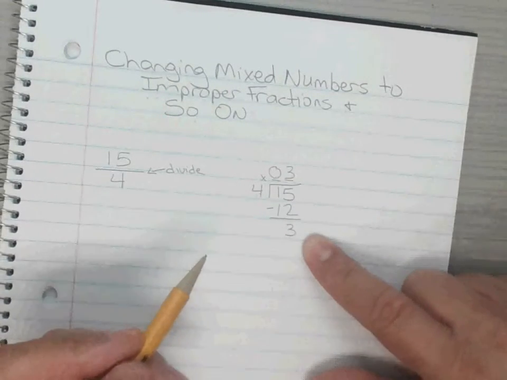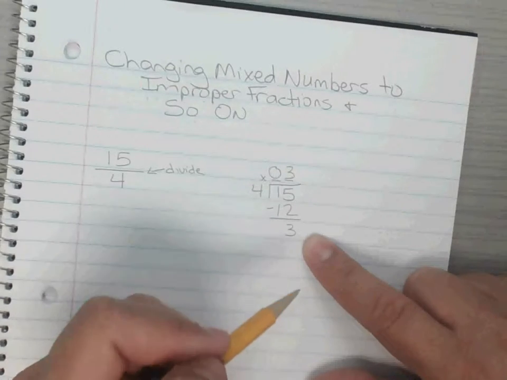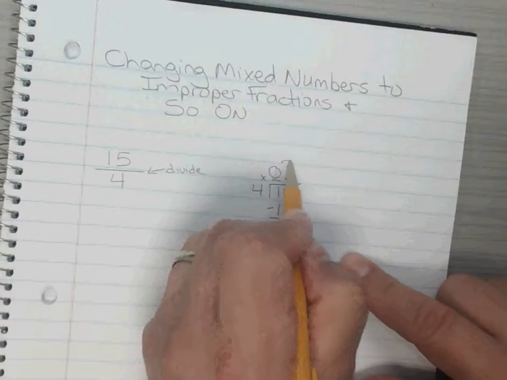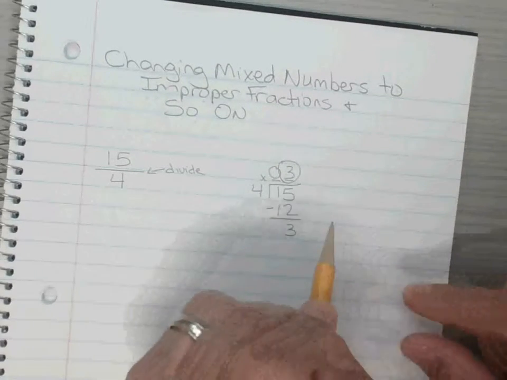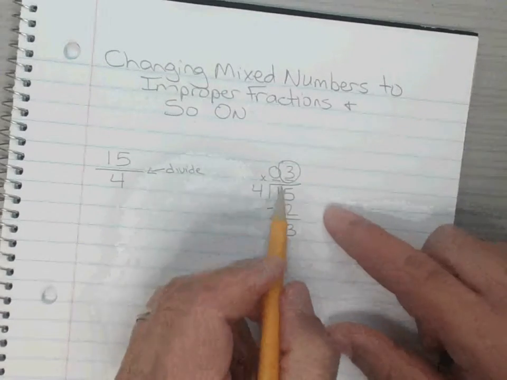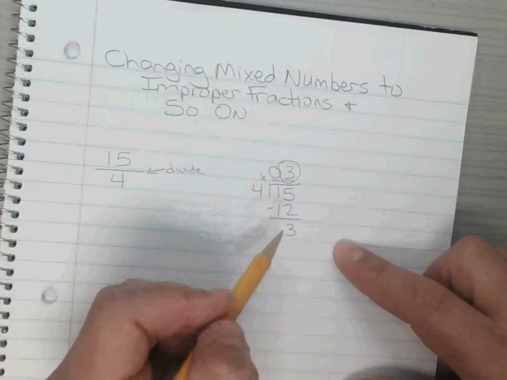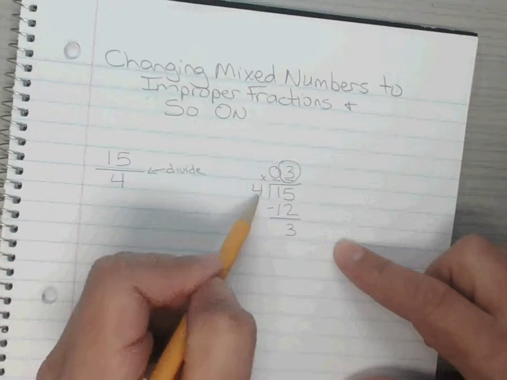But remember, I'm wanting to make a mixed number, which is a whole number with a fraction next to it. So the quotient, this number, is my whole number. Okay, here's how many wholes I get when I divide 15 by 4. Now my fraction is going to be the remainder and my divisor.